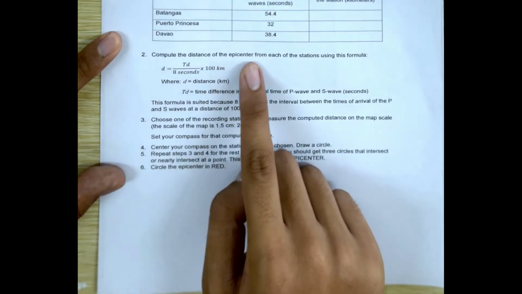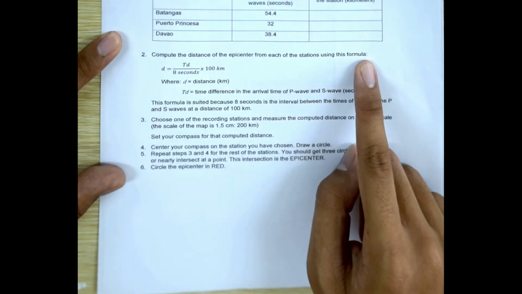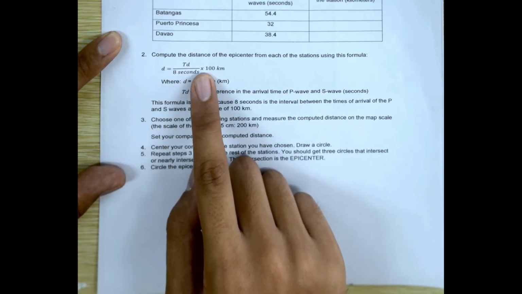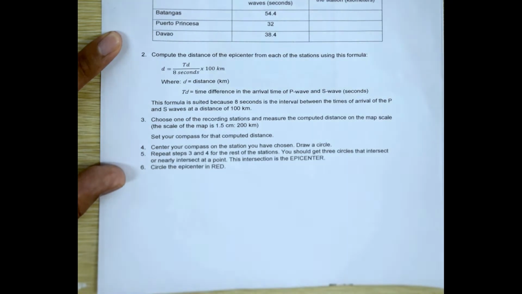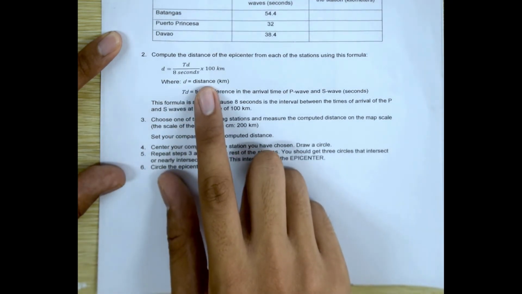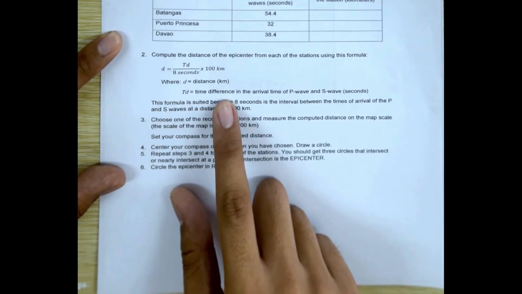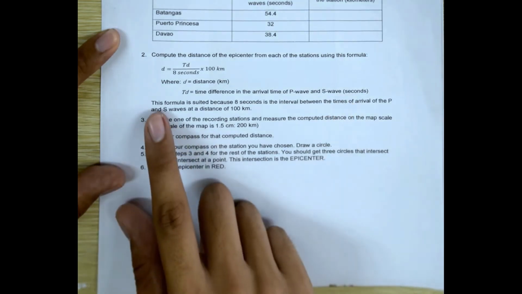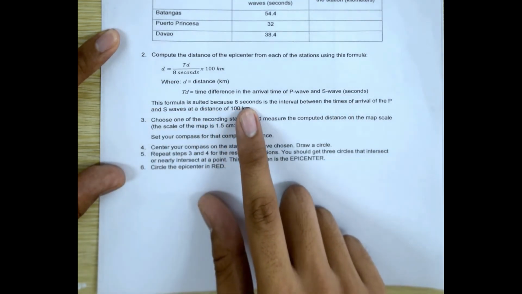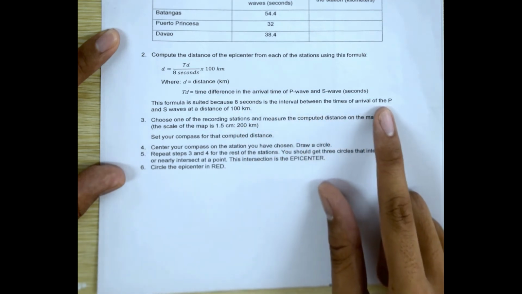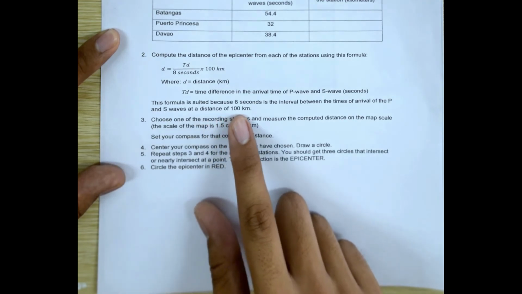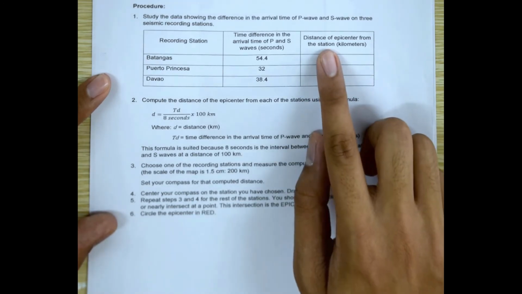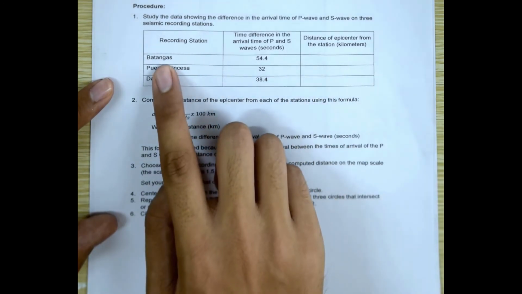Compute the distance of the epicenter from each of the stations using the formula D equals TD over 8 seconds times 100 kilometers, where D is the distance in kilometers and TD is the time difference in the arrival of P wave and S wave, which is in seconds. This formula is suited because 8 seconds is the interval between the times of arrival of the P and S waves at a distance of 100 kilometers. Let us try to solve the distance of the epicenter from the station in Batangas.